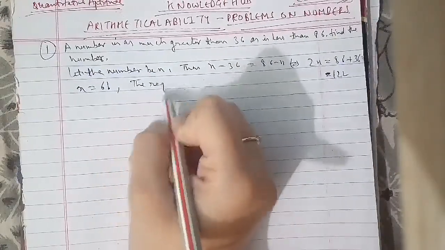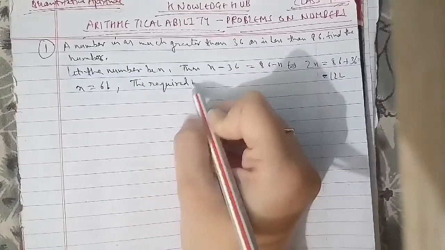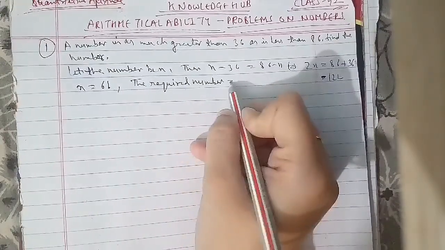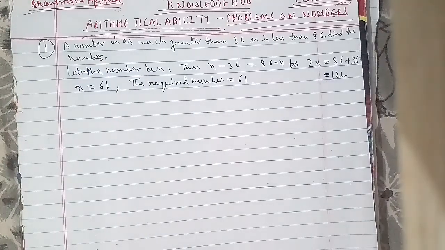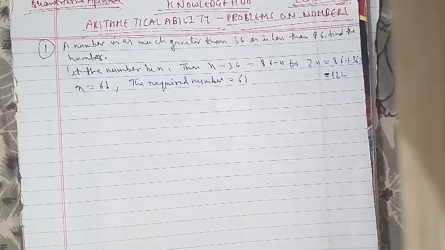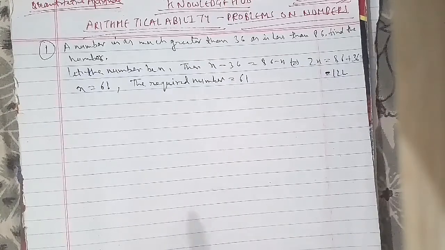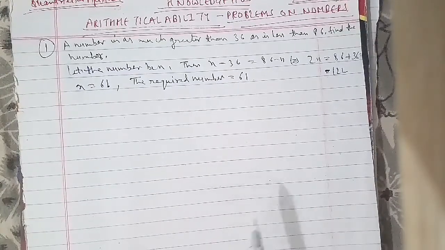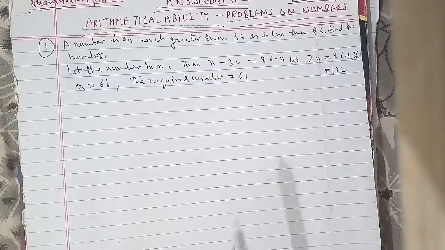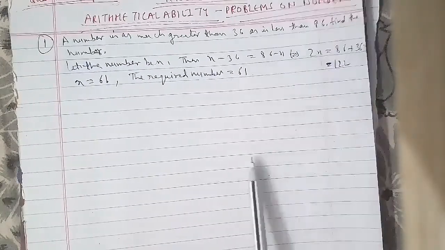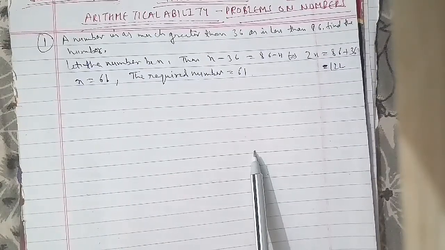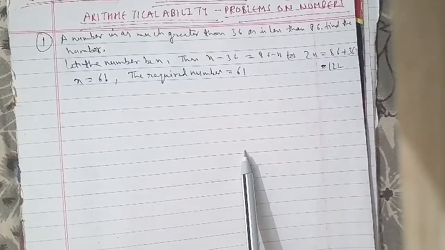Now we'll go ahead with another question, the second question of the session, and that is also an important one. The question: find a number such that when 15 is subtracted from 7 times the number, the result is 10 more than twice the number. This has been asked in a hotel management question paper, and it is also important for competitive exams.